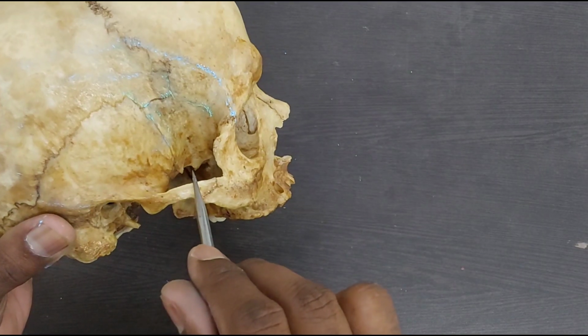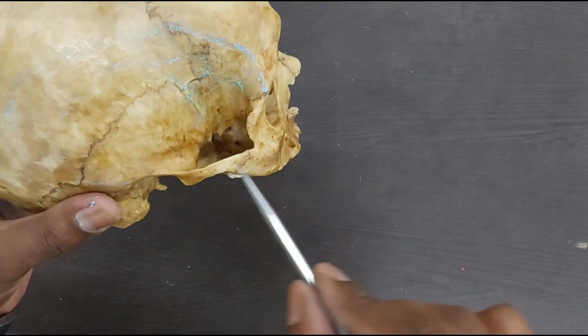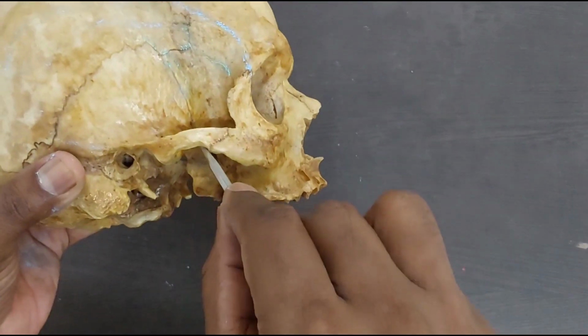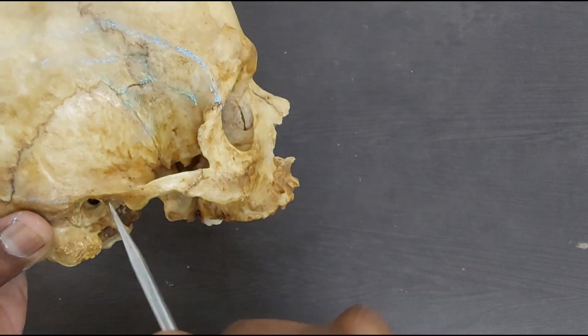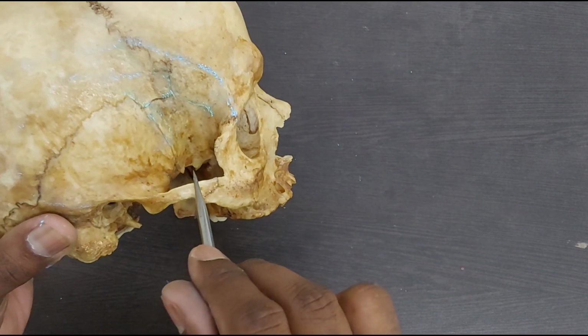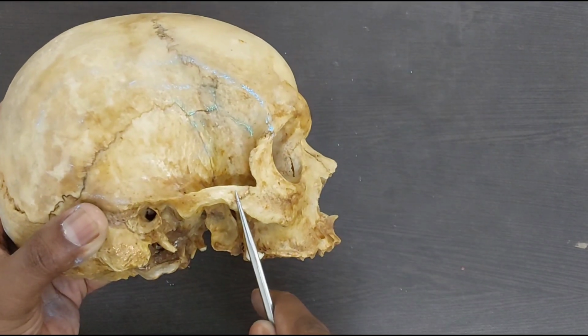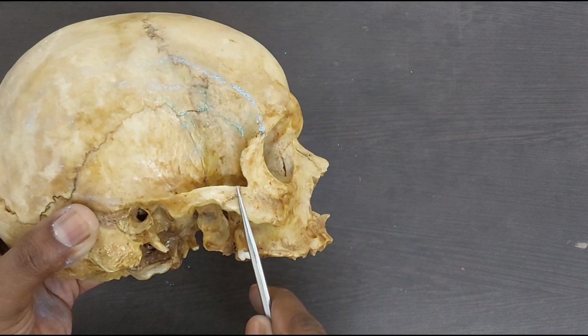And zygomatic arch has two surfaces, external surface and internal surface, and two borders, superior border and inferior border. Okay, the outer surface of the zygomatic arch is subcutaneous, and it is related to three structures.